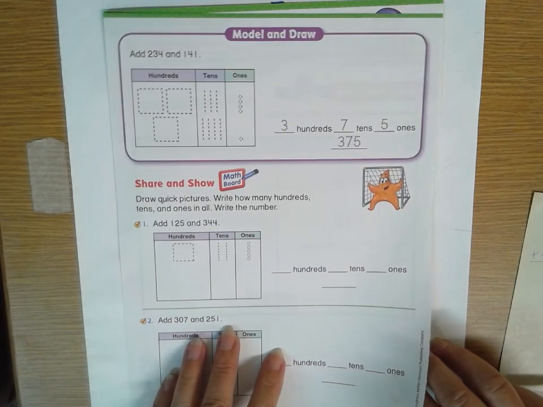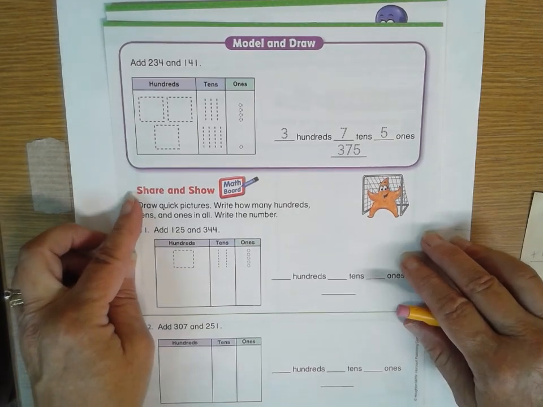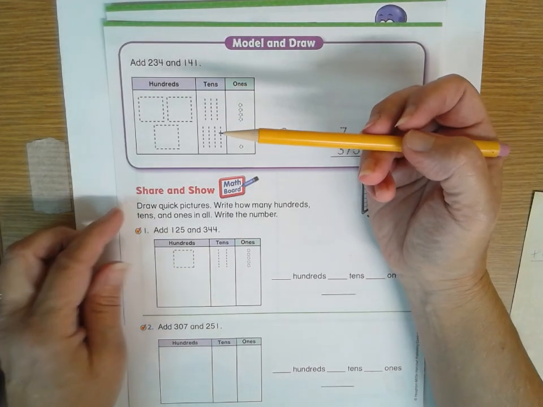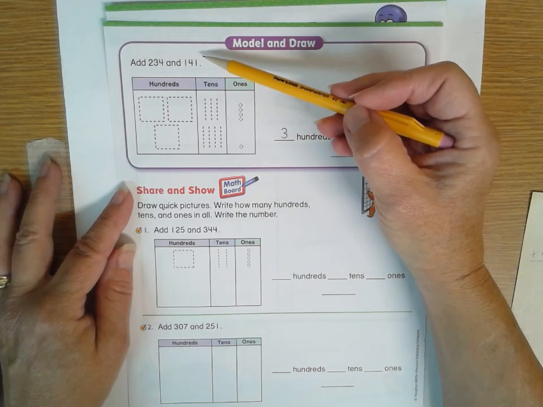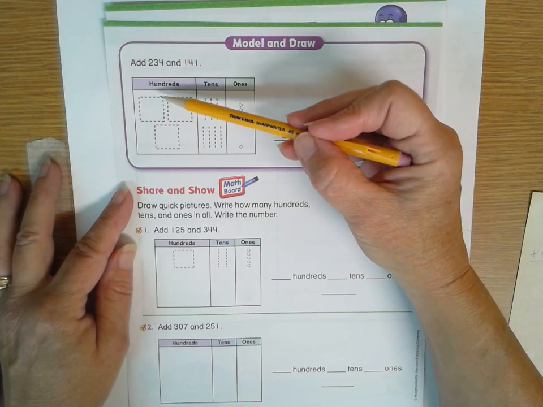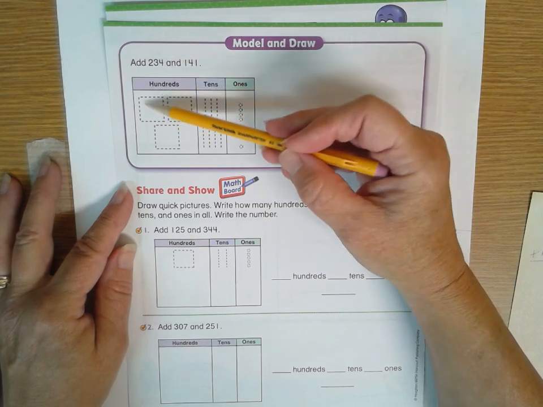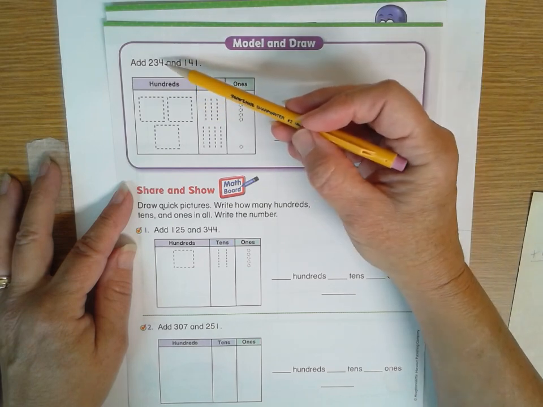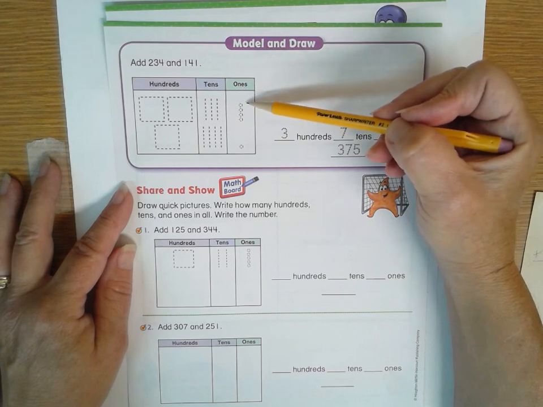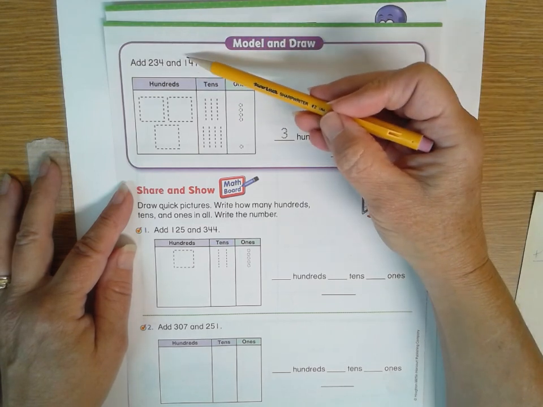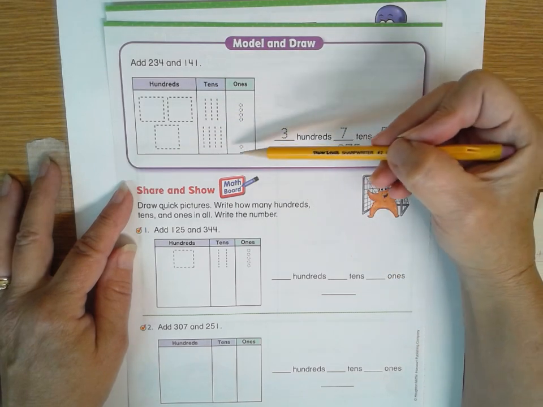and at the top of the page where it says model and draw, we're going to talk about doing three-digit numbers. So it says add 234 and 141. If you remember, to do a quick picture for hundreds, we need to draw a square for a hundreds block. So in 234, there are 2 hundreds, there are 3 tens, and there are 4 ones. In 141, there's 1 hundred, there are 4 tens, and there's 1 one.